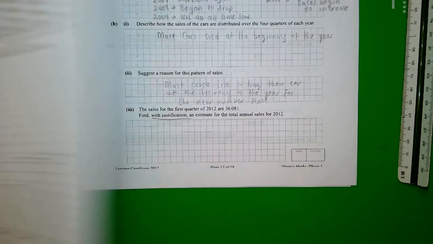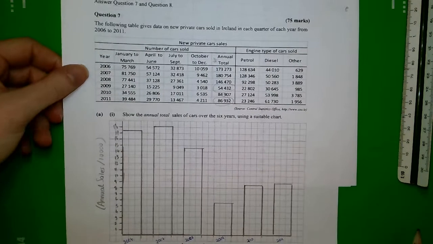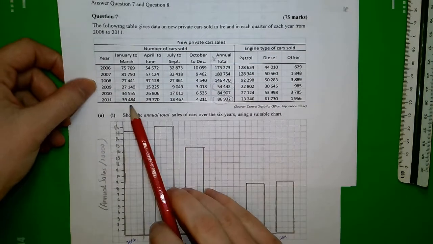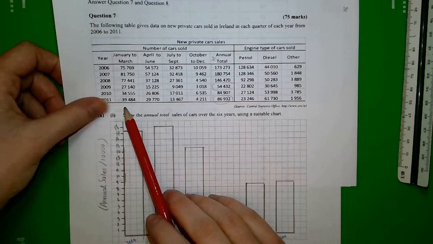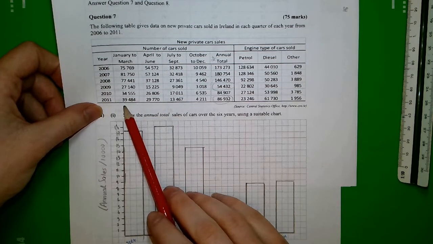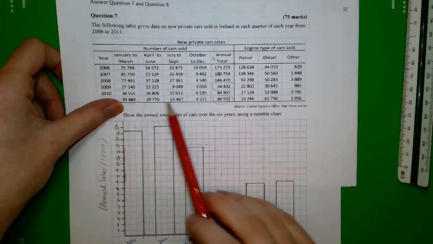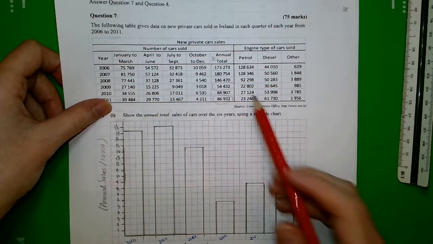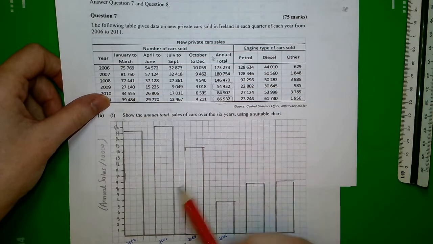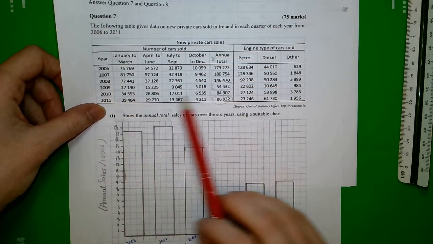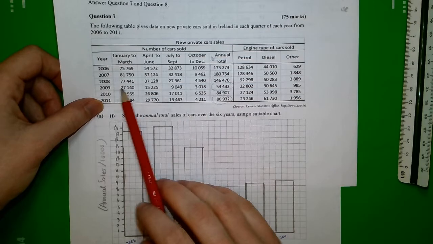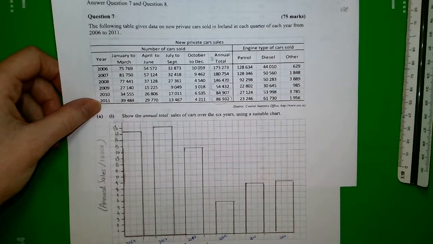So we're going to go back to our original table, and as you can see, the first quarter here of 2011, they sold approximately 40,000 cars. That's out of 87,000. Okay, that's approximately a third. The same goes for this year, approximately a third, and the same for each of the subsequent years.